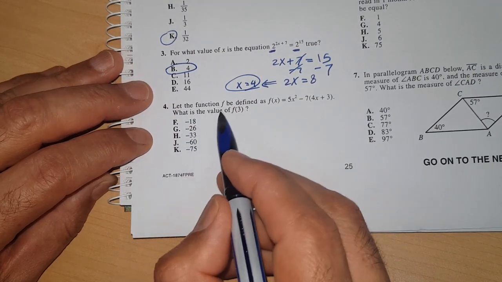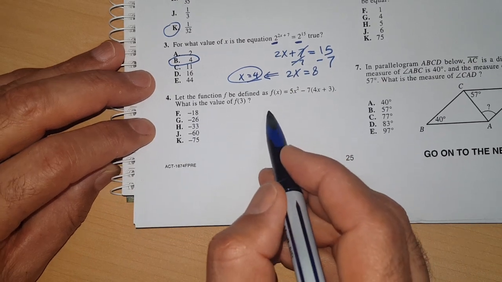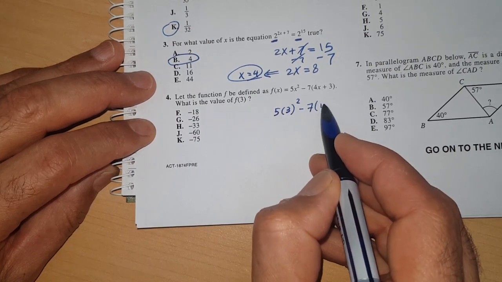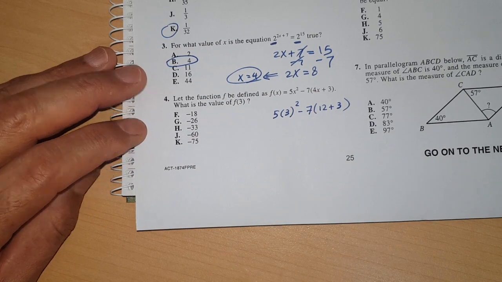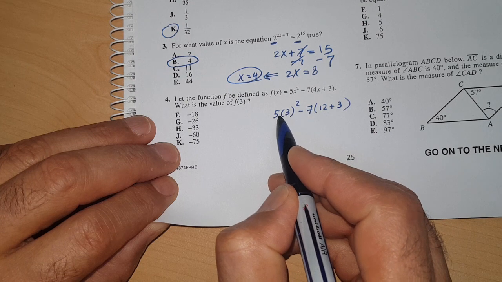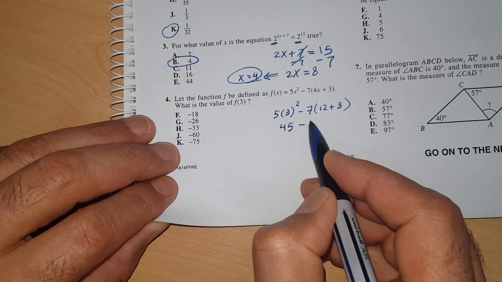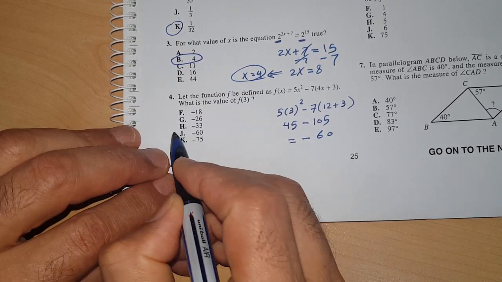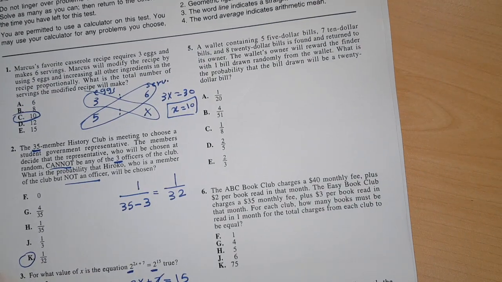Okay? Let the function f be defined. f of x equals this function. What is the value of f of 3? Direct substitution. I think it's easy for you. 5 into 3 squared minus 7 into 3 times 4, 12 plus 3. You can use this calculation, and the answer, quickly we can solve it. 5 times 9, 45, minus 7 times 15 is 105, negative 60, number J. Okay, you can use a calculator, of course, for any question in the exam.